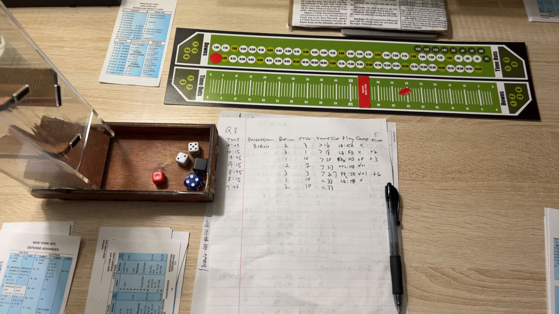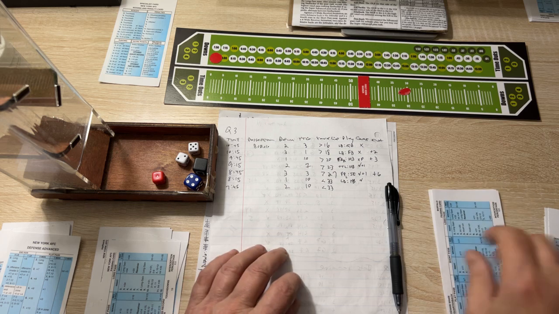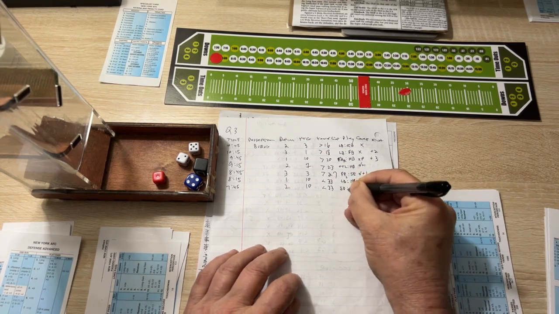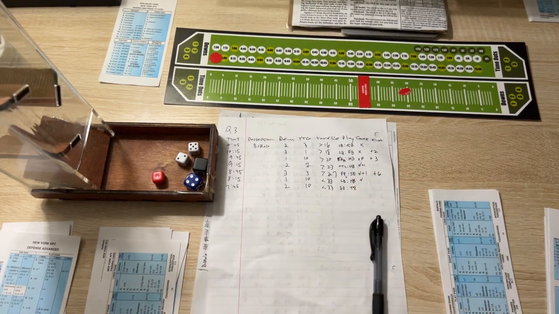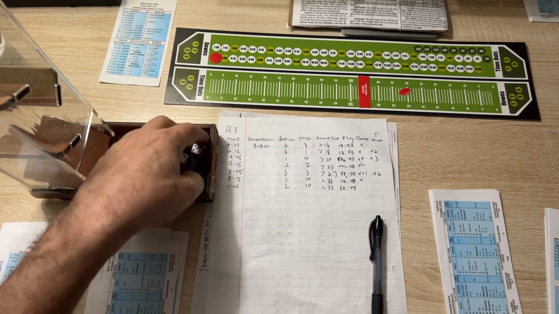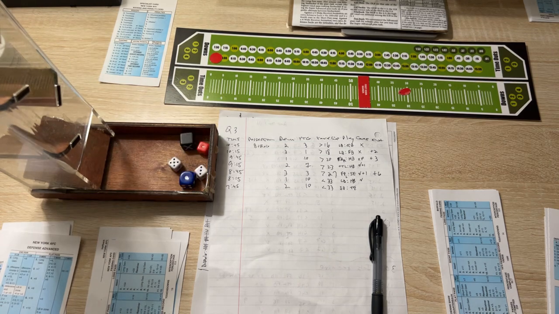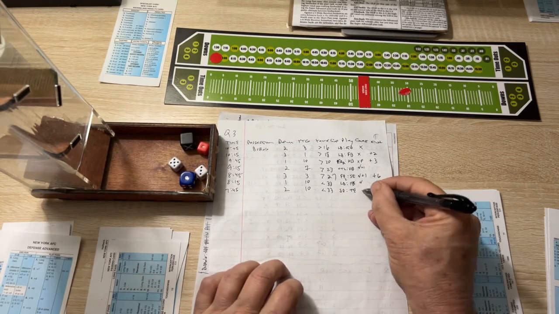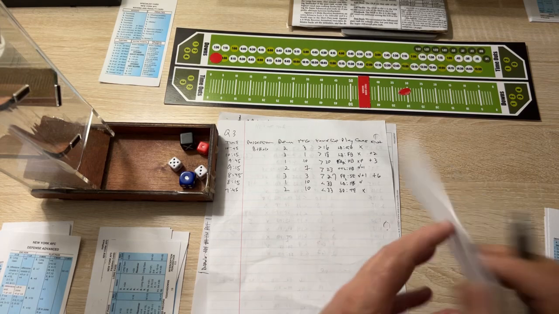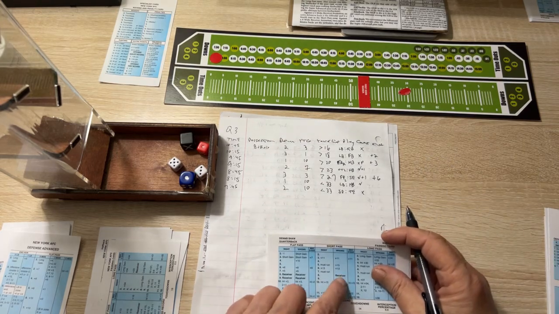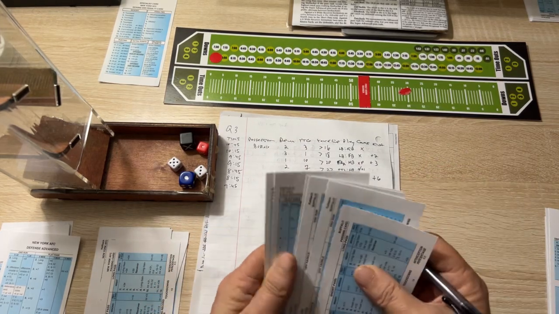I'm going to go short pass to Jan White, the tight end, on 2nd and 10. Oh, I love that Buffalo. That's guessed wrong. That's 1-8, short pass. Receiver, Jan White.